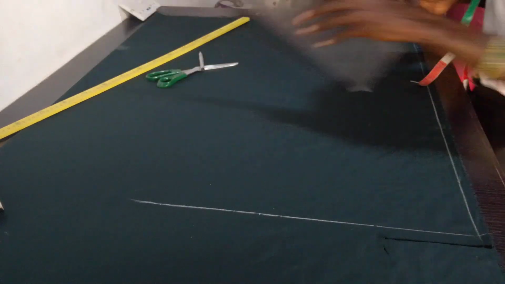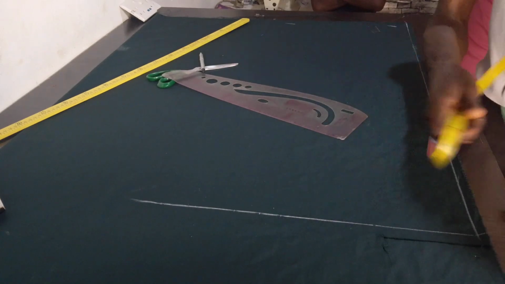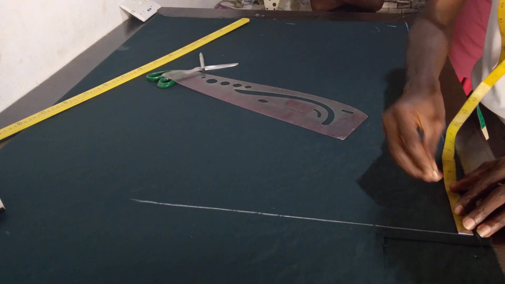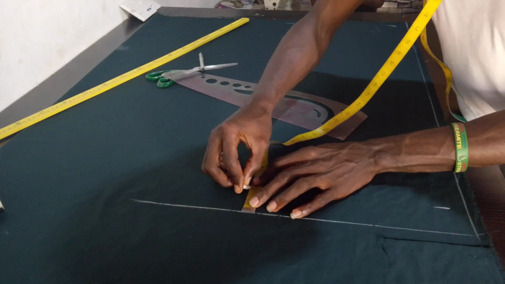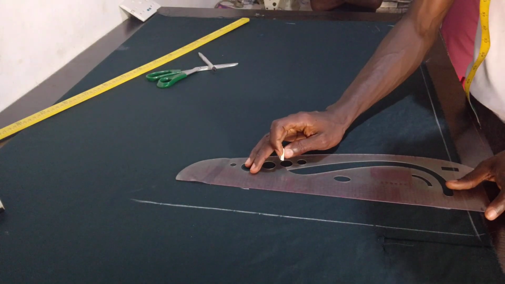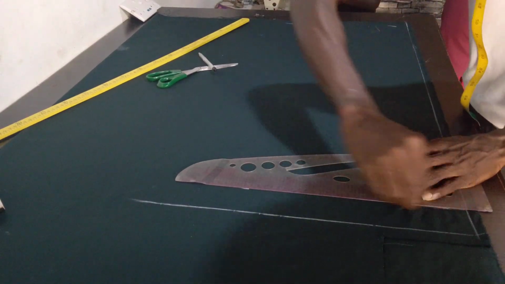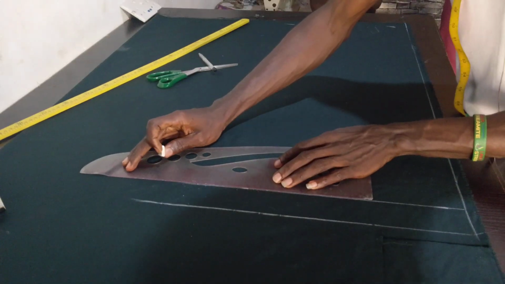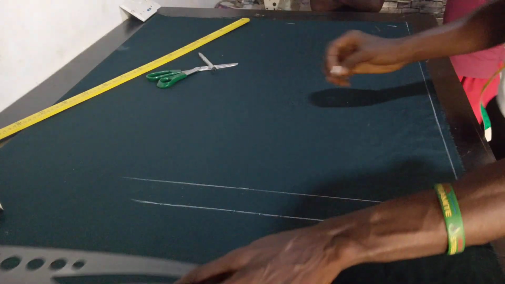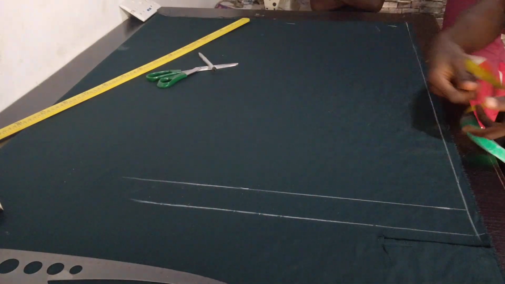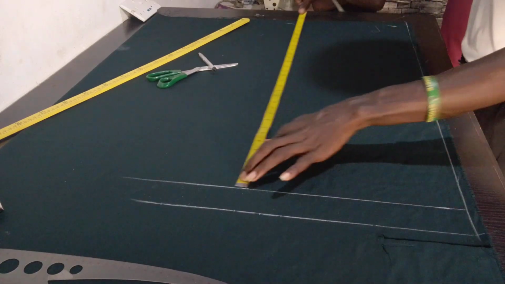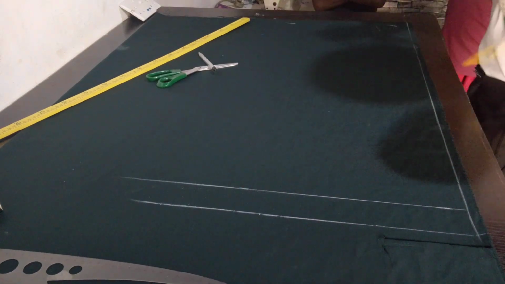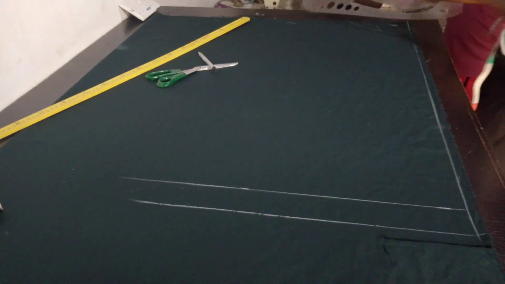So this one, including the folding allowance, you can just minus 2 from this part, which is the folding allowance. You draw a straight line. Then from this part, you take your actual length, which is your 30, and draw a straight line.